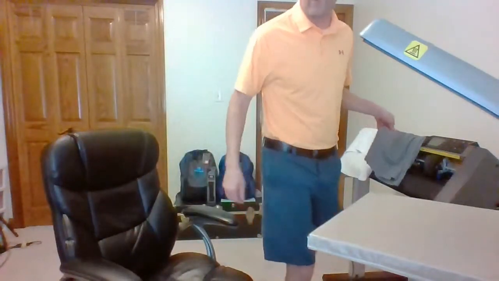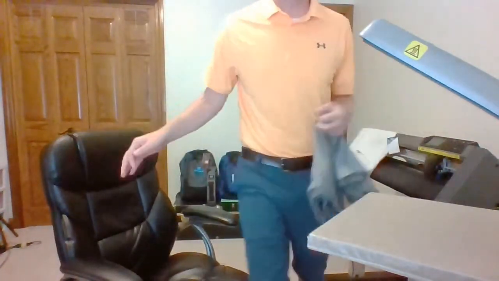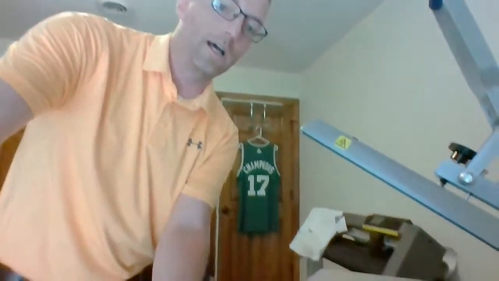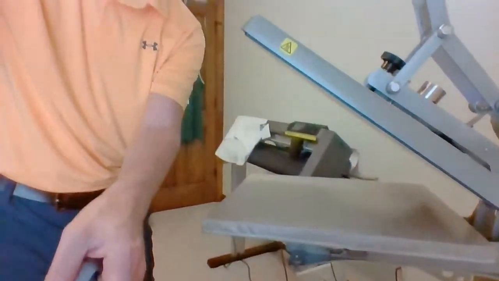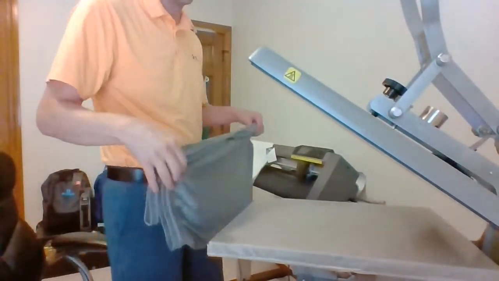All right. And Michael, you can screen print transfer photos with the UltraColor product. So the UltraColor product will allow you to do full color and photo quality. So photos are no issue.